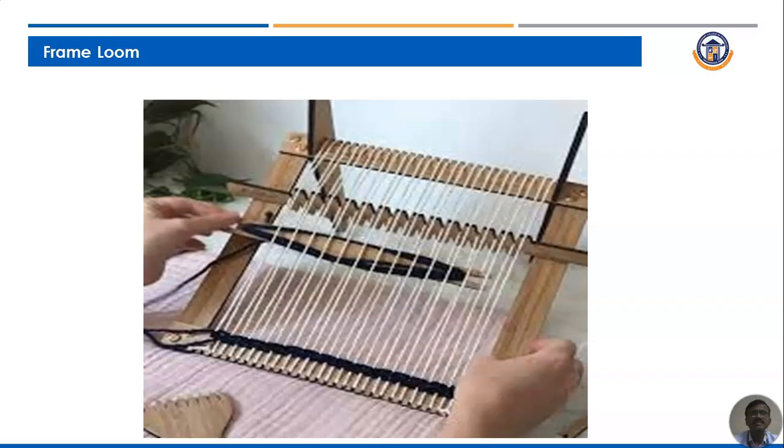Next, it is a frame loom. Here the frame is used for the development of fabrics. Based on the size of the fabric you want, the shuttle is inserted into the frames so that the fabric is produced.